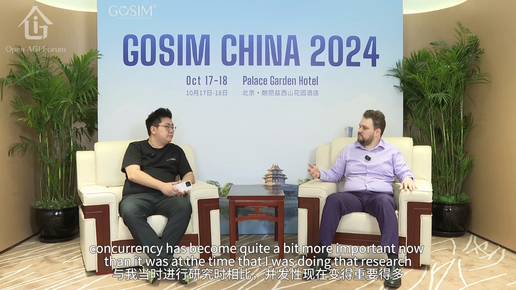Your PhD research focused on scalable concurrent programming. So how has this background influenced your work and perspective in the Rust project? So a few different ways. The work that I did in my PhD was about how to build data structures that scale to arbitrarily many CPUs. And when I was doing that work, getting a hold of even 64 or 128 CPUs was very, very difficult. Now you can rent those from the cloud for a few dollars an hour. And so concurrency has become quite a bit more important now than it was at the time that I was doing that research.